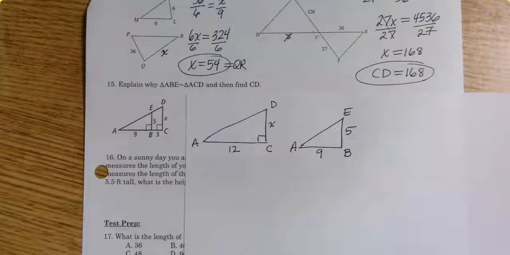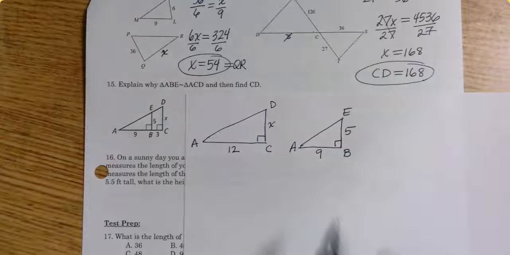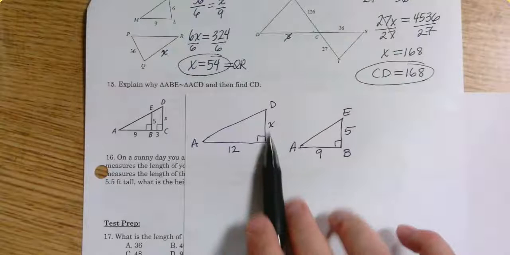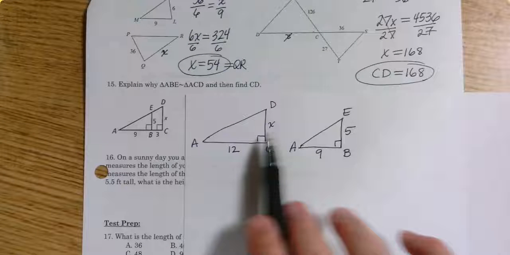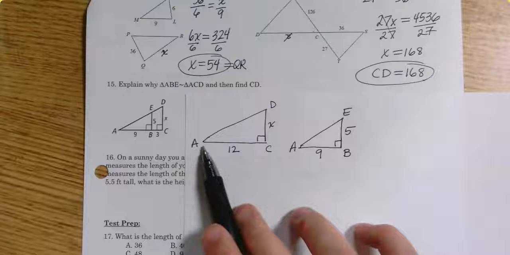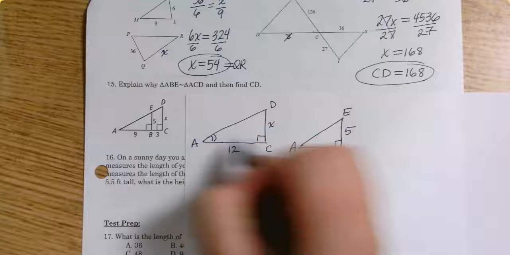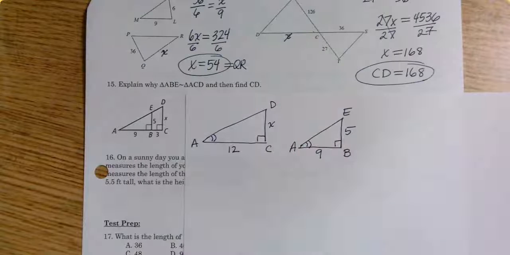So explain why triangle ABE is similar to triangle ACD. Oops, I forgot my right angle. Well, you can't use the X. You can't say, oh, this is side angle side, because we don't know what X is. So we can't use it to prove it's similar, because we're going to need to know it's similar in order to find that. But notice these both have an A. They have the same angle. Angle A is in both of them, so angle A is the same as itself.